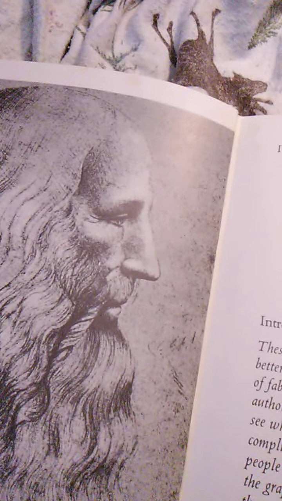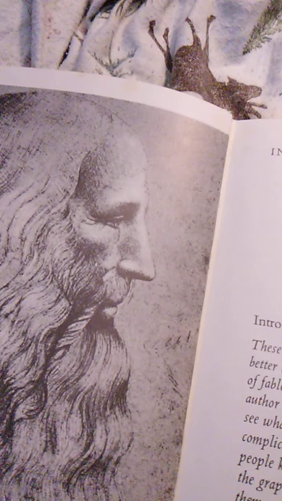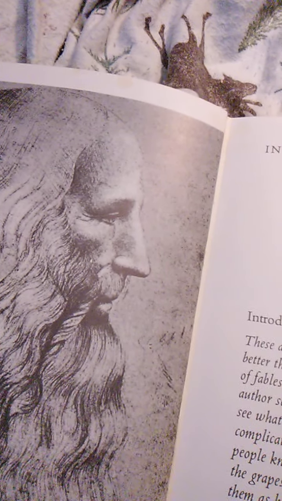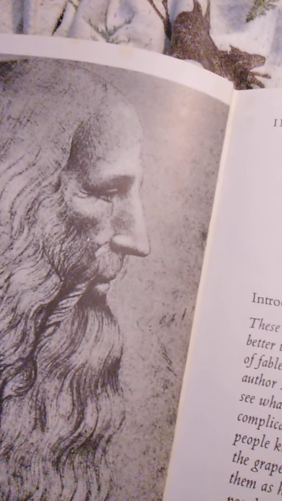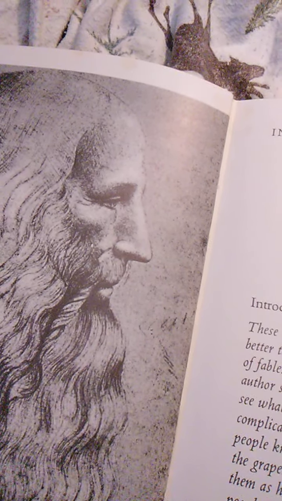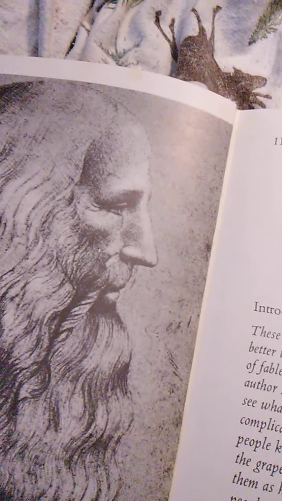These are the stories of a great storyteller who liked nothing better than to put what he thought about things into the form of fables and legends. A fable is usually very short, and the author seems to say to his listener or his reader, "You'll see what I mean if I put it this way." And then he explains a complicated idea with an easily rememberable example.